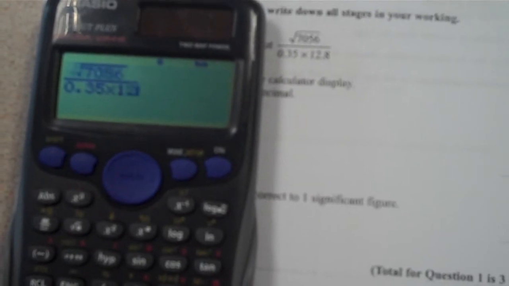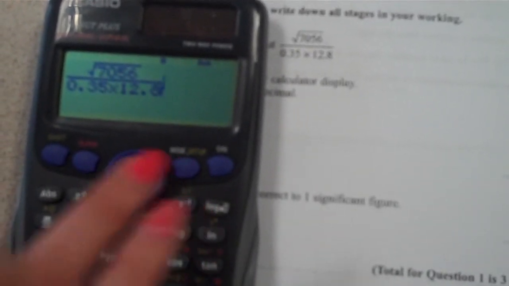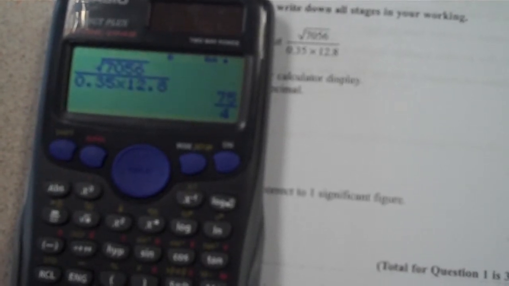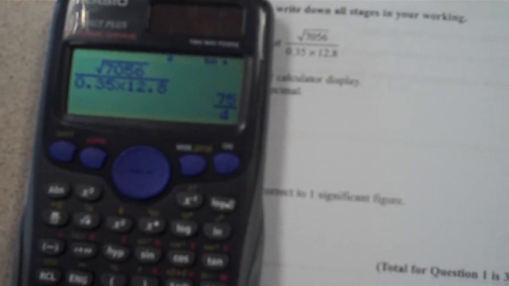So on the top we have the square root of 7,056, and so you type that into the top and then, using the arrow button, move down to the bottom, and then you can type in what you need to have on the bottom, which is in this case 0.35 times by 12.8. And once I've done that, I then need to press the arrow button to get out of my fraction. At that point I should be able to press equals and my calculator will come up with my answer.